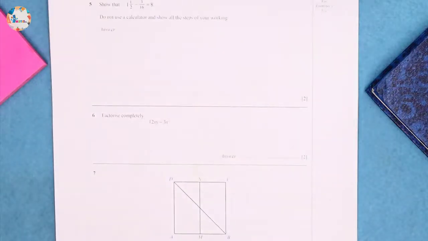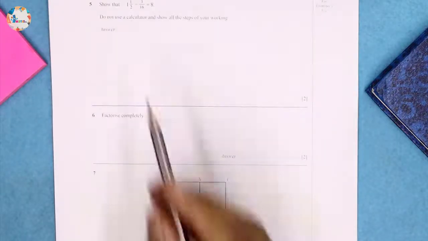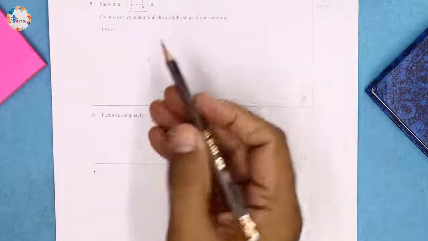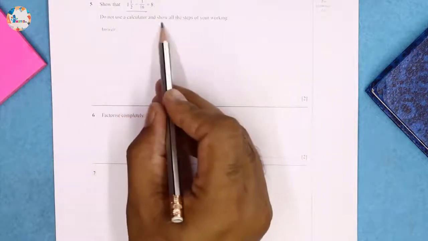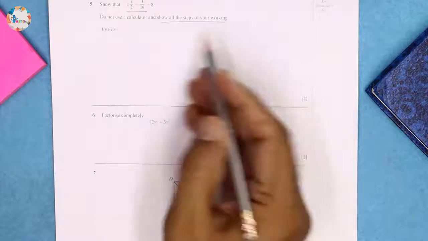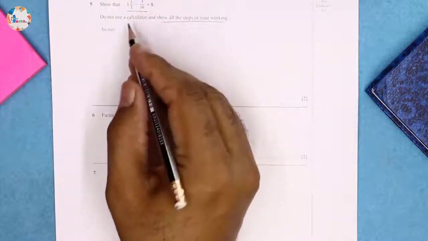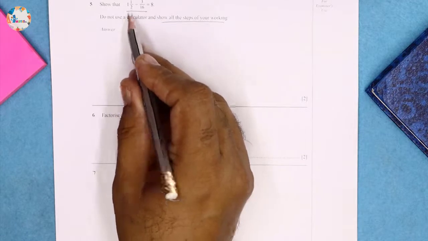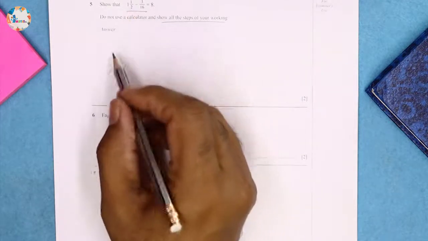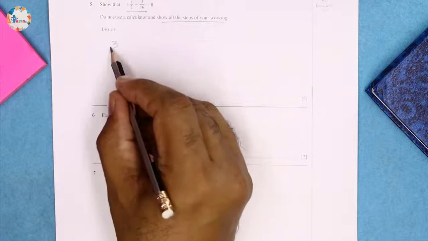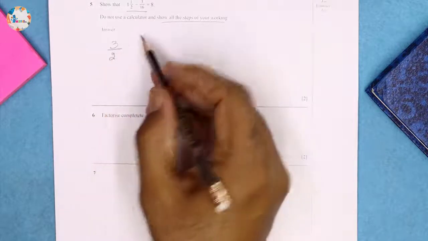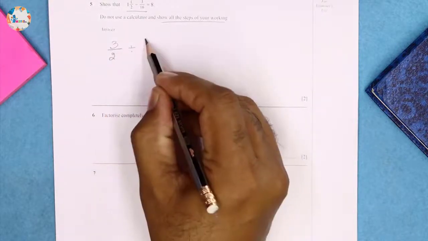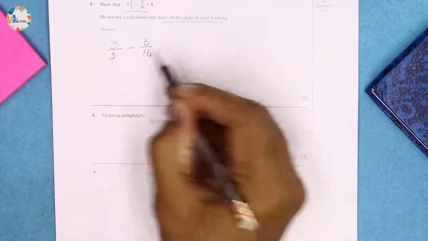Hopefully you got this. Now question number 5, show that this fraction is equal to 8. So do not use a calculator and show all your steps. So we can convert this mixed fraction into an improper fraction. So 2 times 1 will be 2 plus 1. So this can be converted into 3 by 2 and divided by 3 over 16.